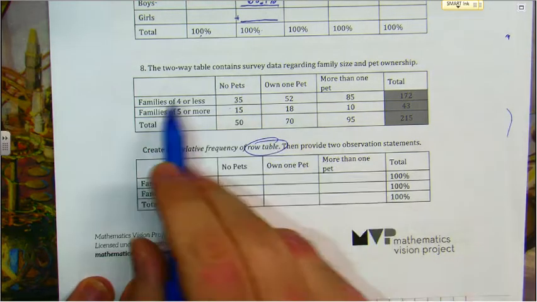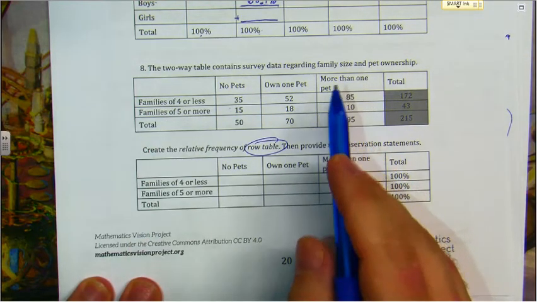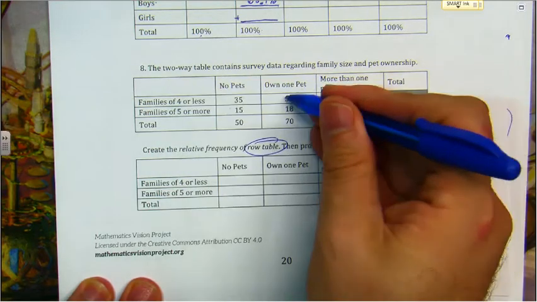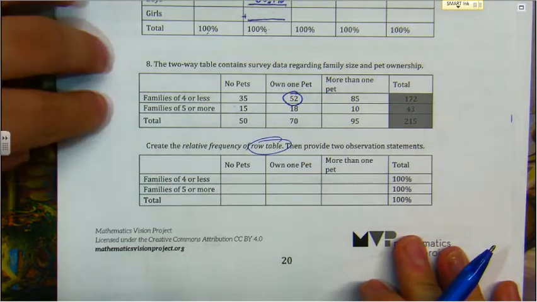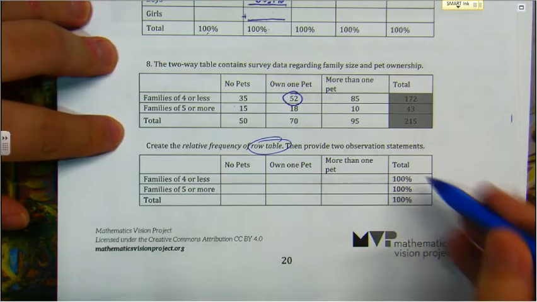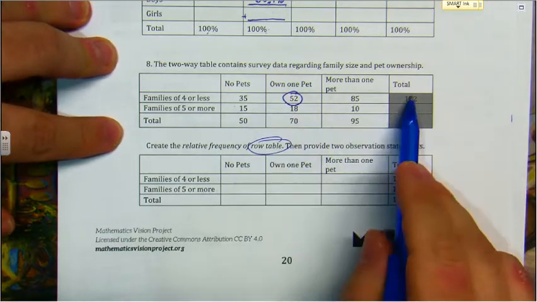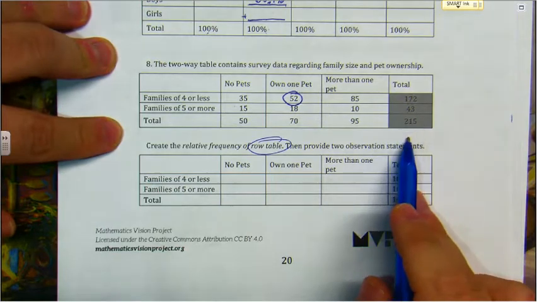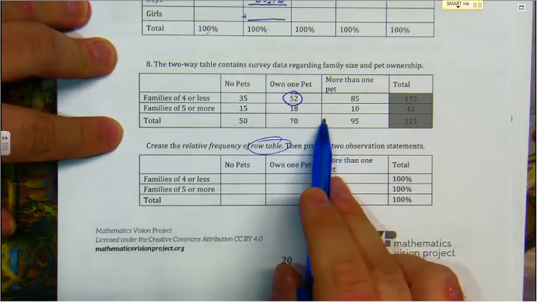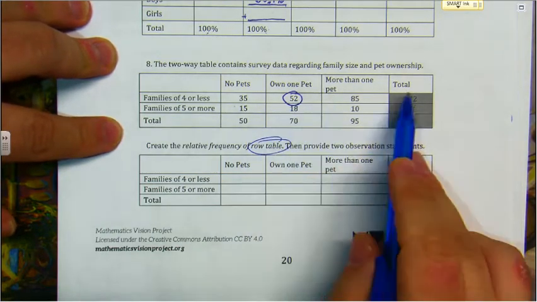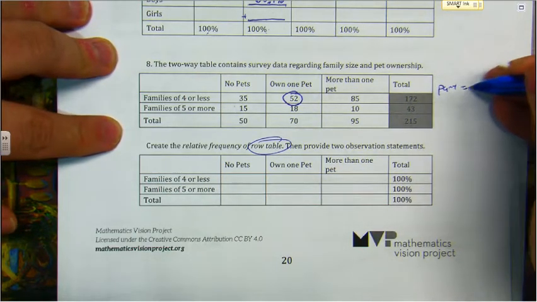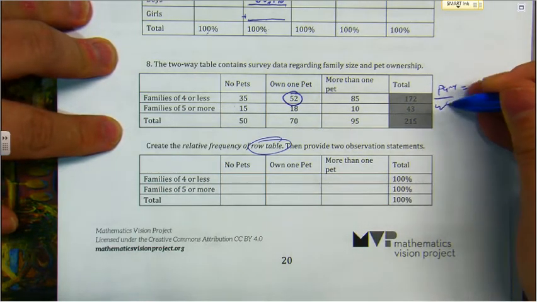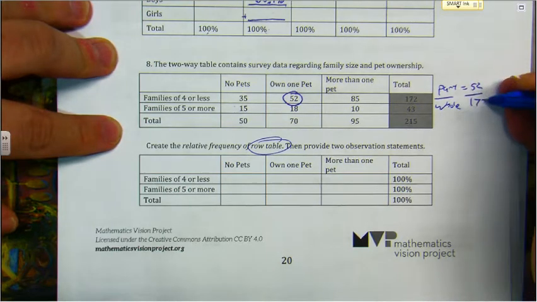So family size and pet ownership, I am a family of 4 or less and I have 1 pet. So that's going to be the one that I'm going to look at for this problem. And so when I'm looking at this, again, I'm looking at it just towards the shaded feature, not the total, and not the column like we did last time. So 52 to 172. So my part is 52, my whole is 172.